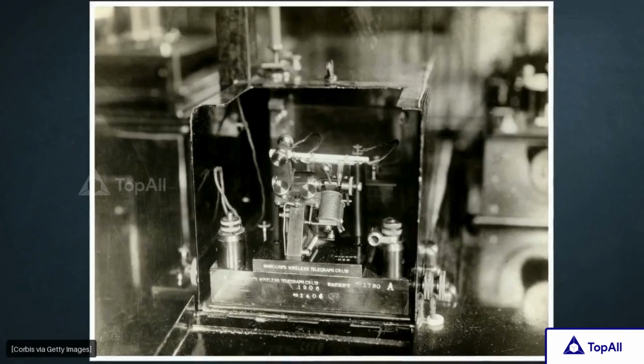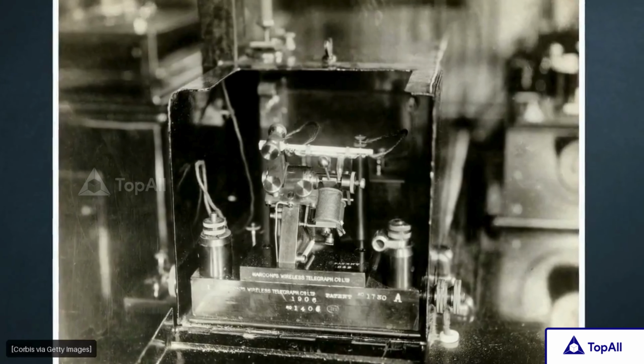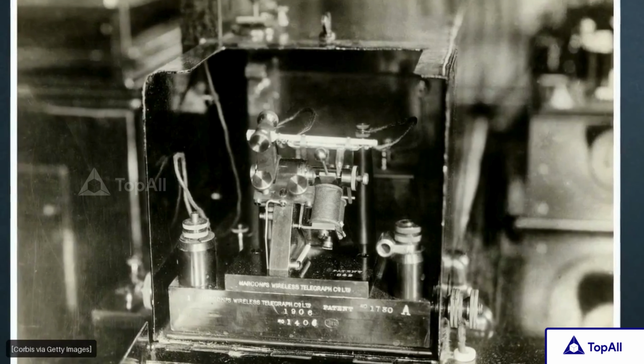Mapping these invisible fields allowed humanity to project information through the air. This understanding directly enabled the telegraph, radio, and all modern wireless communication.